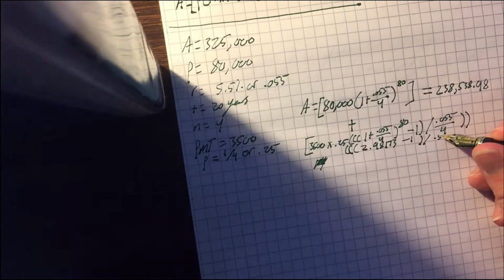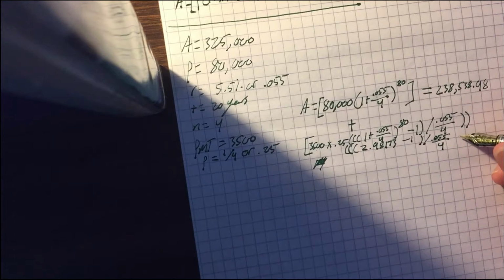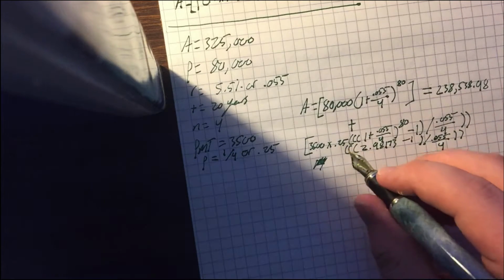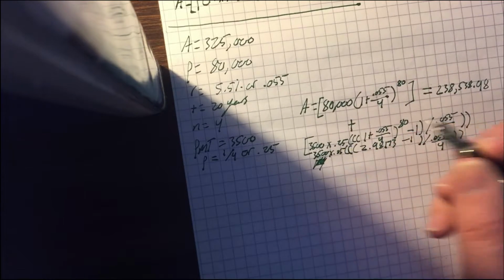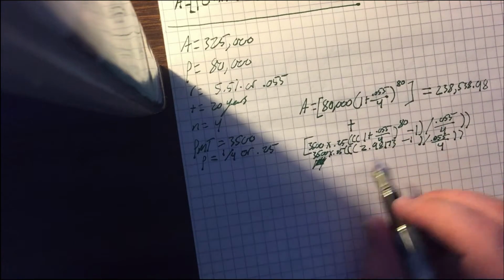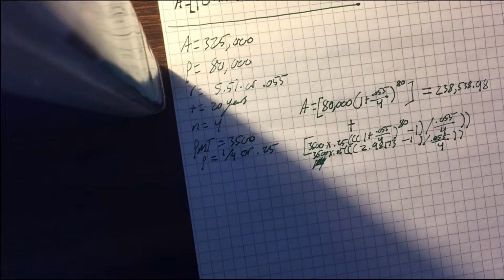Divided by 0.055 over 4, parentheses, and 3,500 times 0.25. All right, so now we kind of made it a little simpler, but it's not quite done yet. So let's keep going. This minus 1, well, that's easy, right?